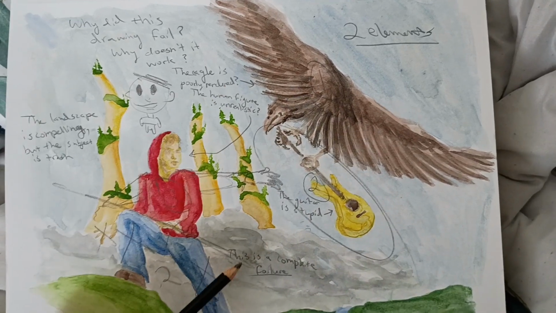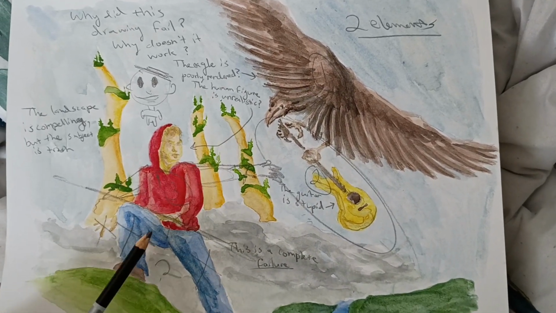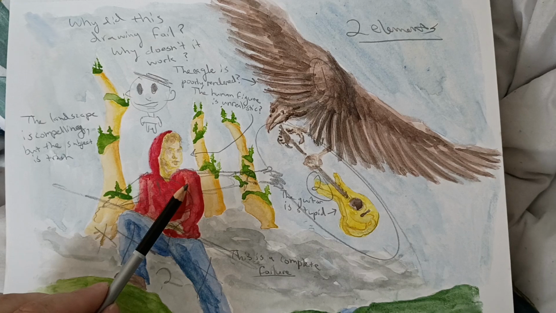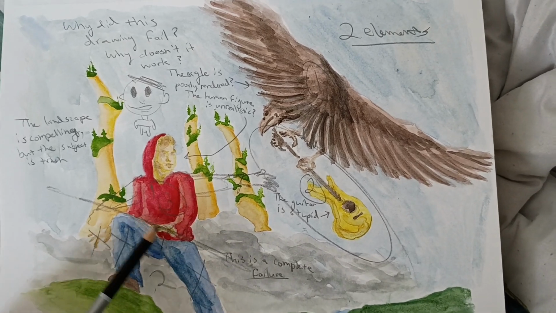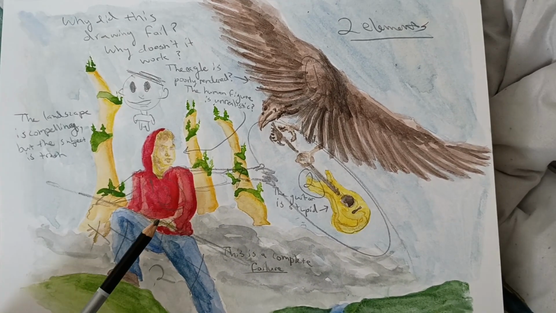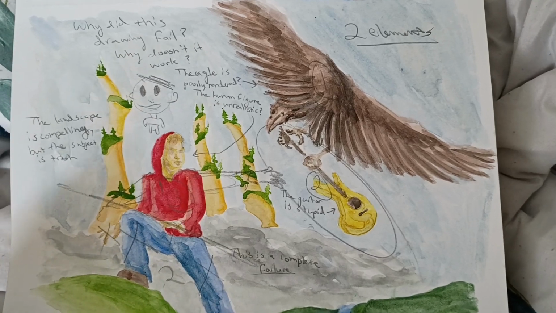Okay, so we failed on a technical aspect. I messed up the hawk. The figure doesn't look very good. Part of that is I just rushed into it. I did the pencil drawing, and then I jumped into the watercolor, and I didn't stop and look at the figure.